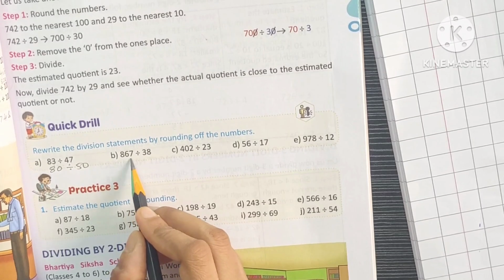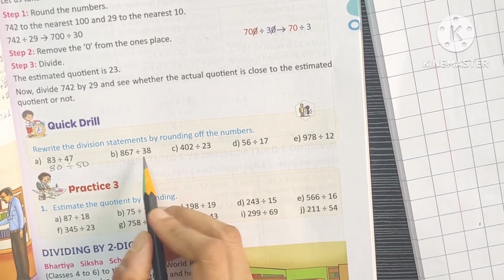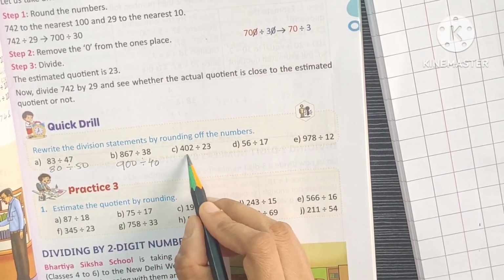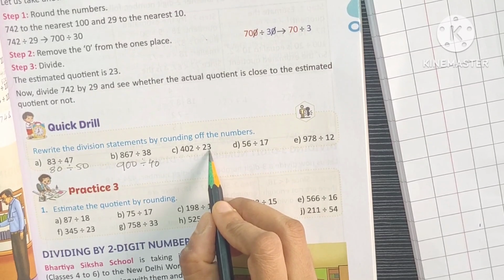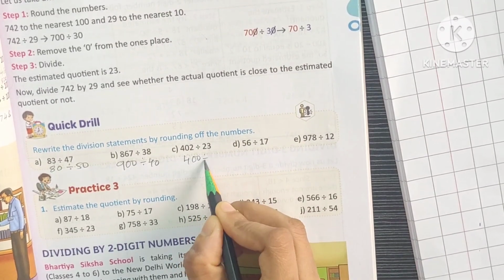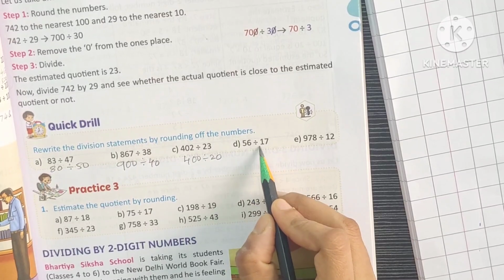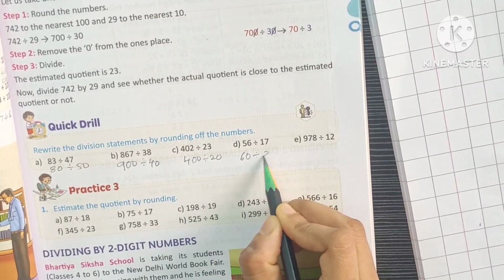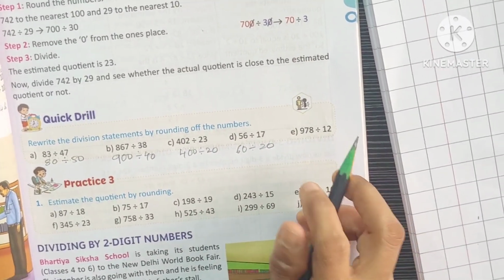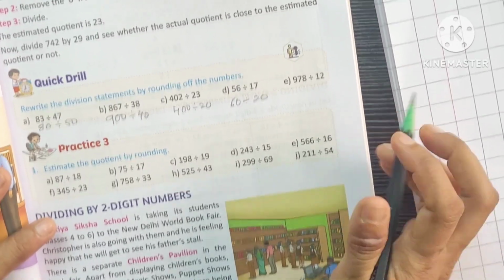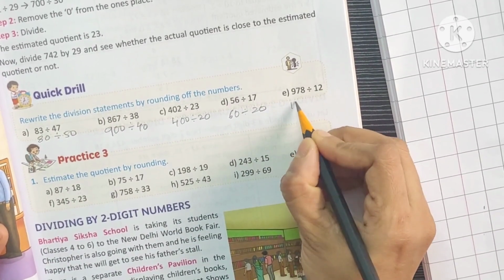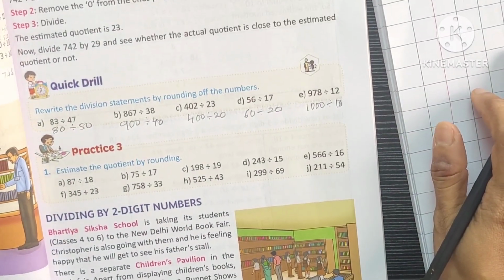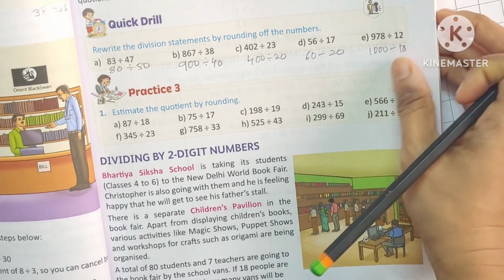And 867 divided by 38: 867 rounds to 900, so 900 divided by 40. 402 divided by 23 becomes 400 divided by 20. 56 divided by 17 becomes 60 divided by 20. 978 divided by 12 becomes 1000 divided by 10. So this is rounding of the numbers. I hope you know about this.